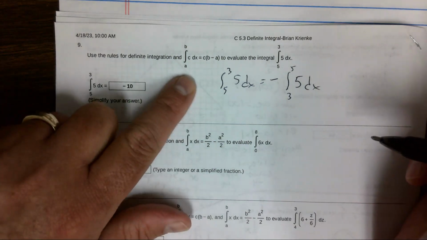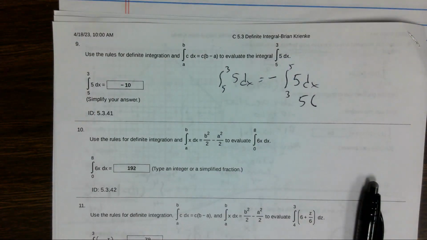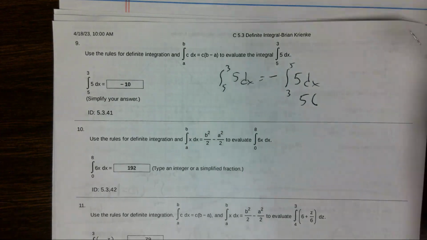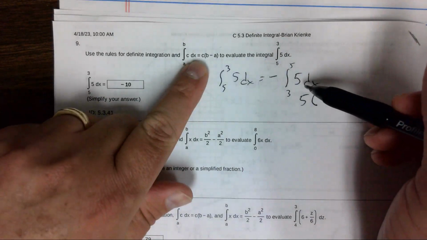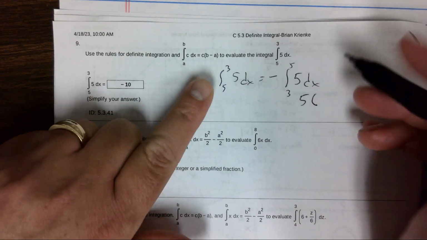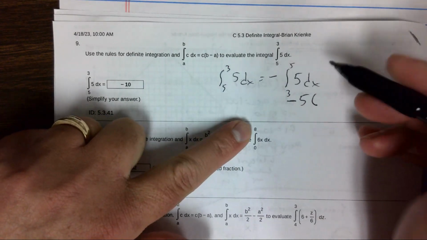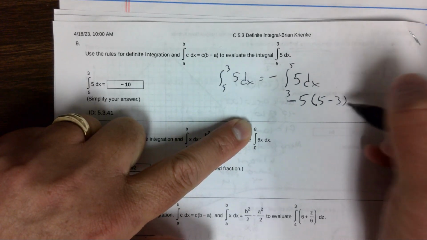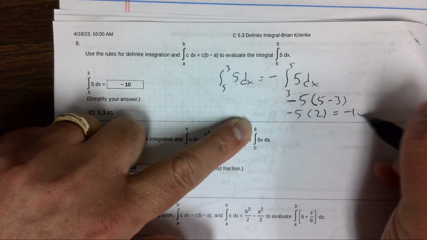And so then that's going to be 5. So what you're doing is saying 5, and then you're doing b minus a, except we need our negative sign in front. So that's negative 5 times 2 is negative 10.